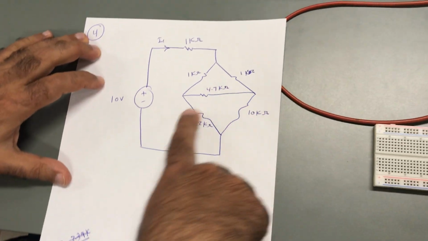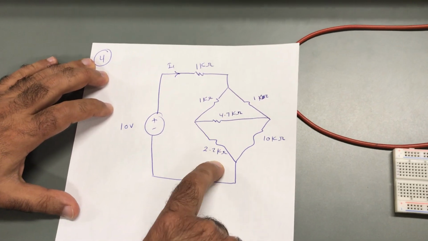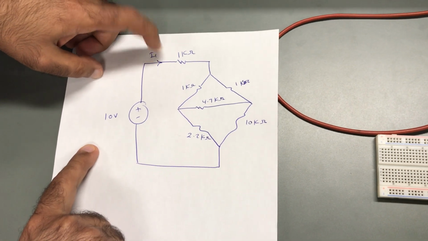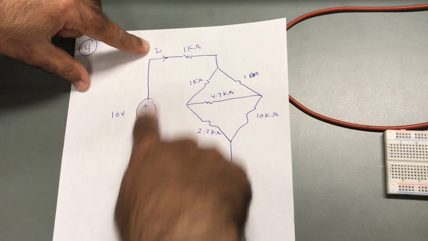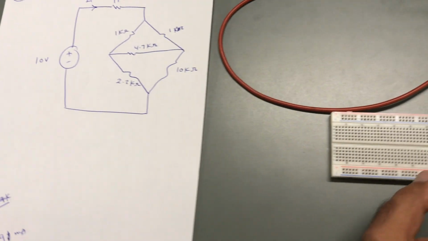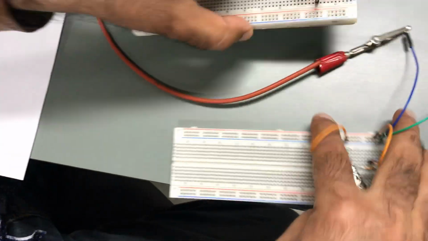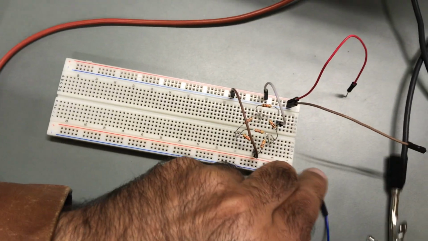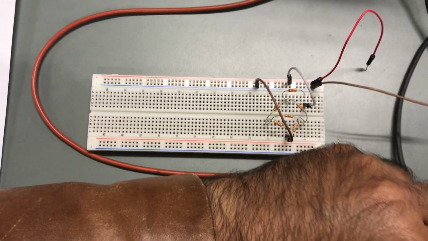Last one, which is delta connection. I would like you to connect these resistors in delta and measure the total voltage and measure the current here and divide V over I to find the total resistance and prove that in your solution. So this is the circuit that we are going to use for delta.